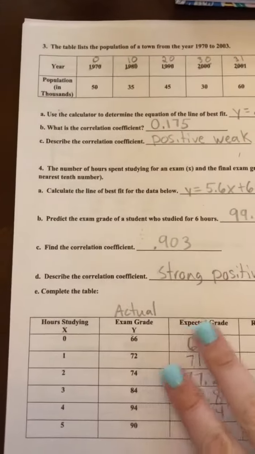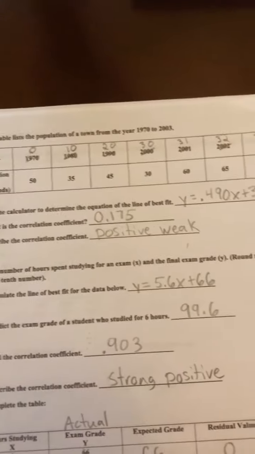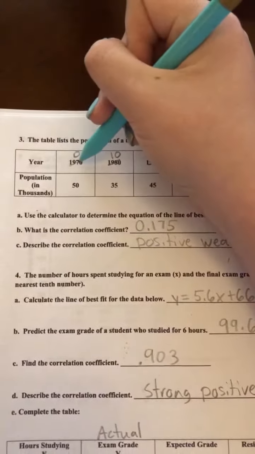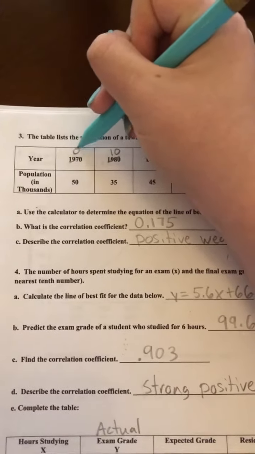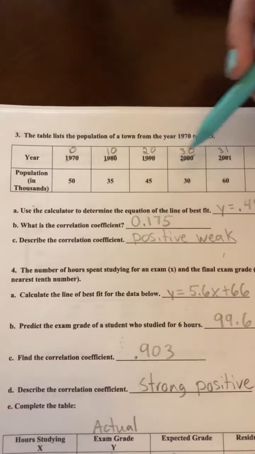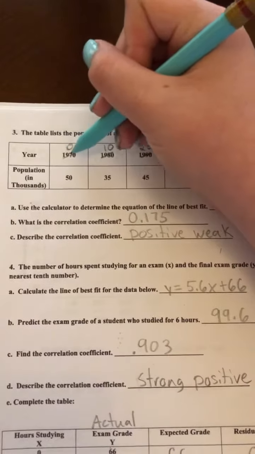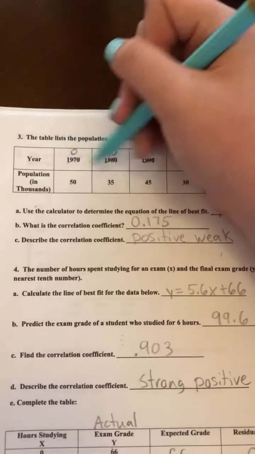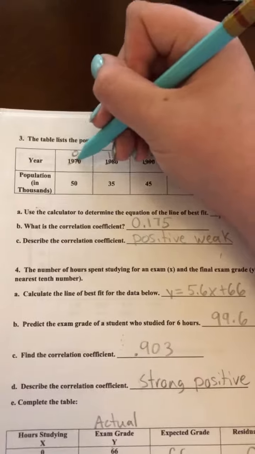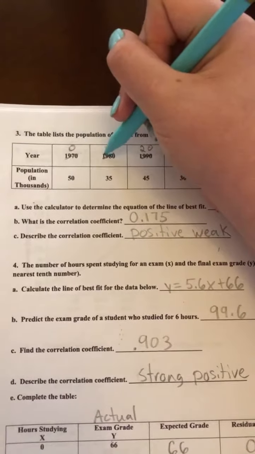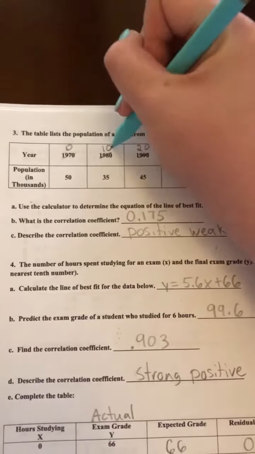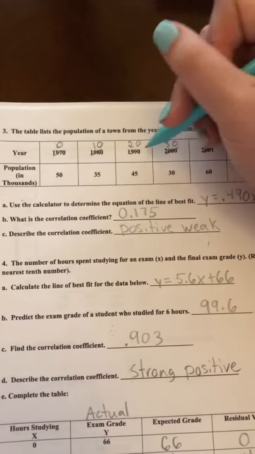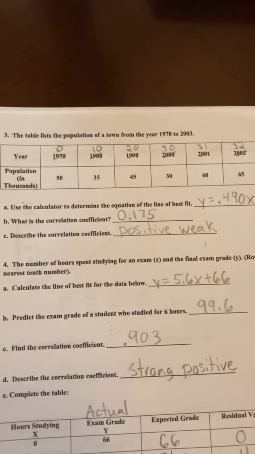Now for number 3, you're using your calculator to type in these values. To start, I created it where 1970 was my 0 year. So all of these changed according to how many years passed from 1970. So 1970 became 0 because there's no years in between 1970 and 1970. In between 1980 and 1970, there was 10 years that passed. In between 1990 and 1970, there was 20 years passed, and so on and so forth.